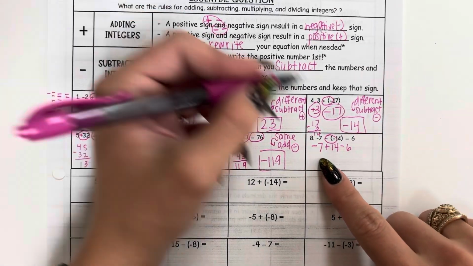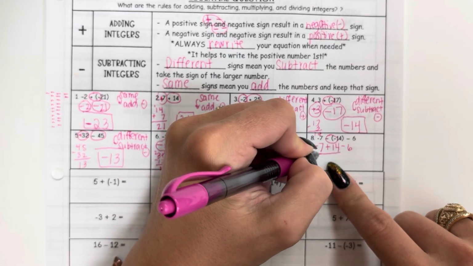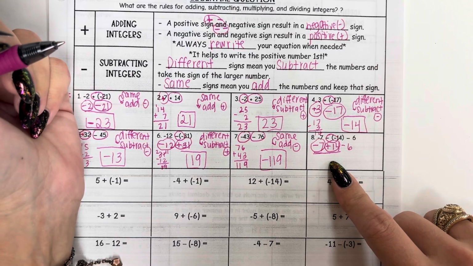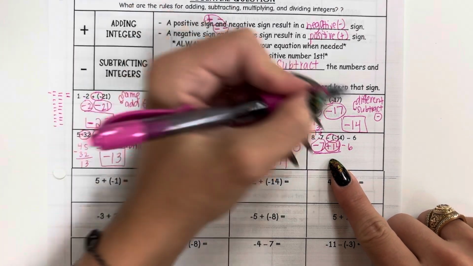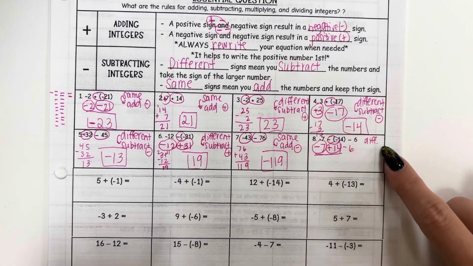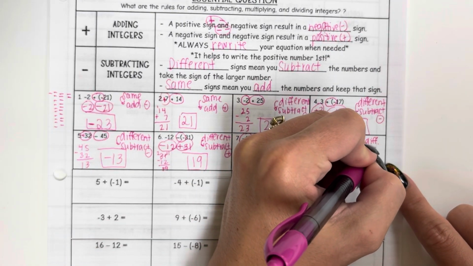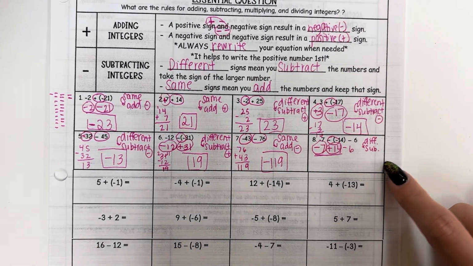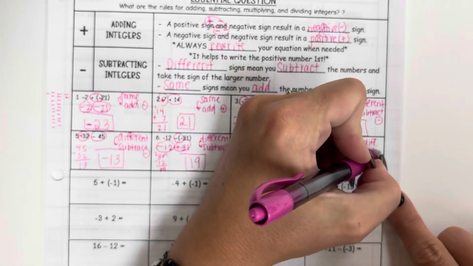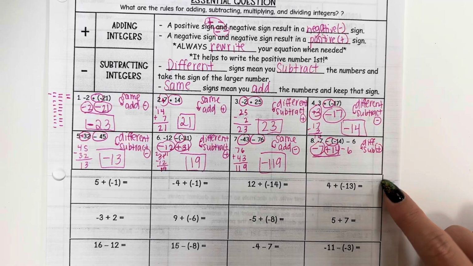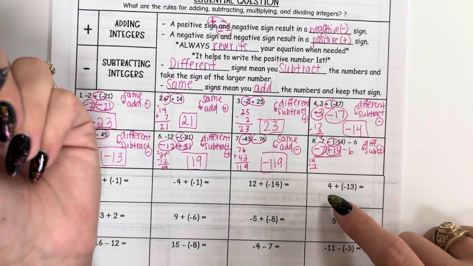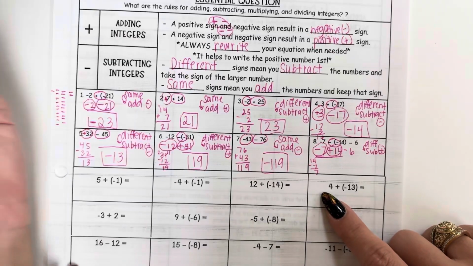Let's just go from left to right. Let's look at just these. We have negative 7, positive 14. They are different. I'm gonna abbreviate, I'm just gonna put different. That means we subtract. I'm abbreviating again, subtract, and the 14 is bigger, 14 is positive, that answer will be positive. So we subtract 14 minus 7. I know that one in my head, that's 7.